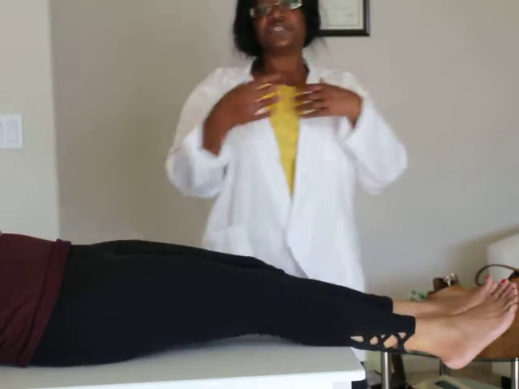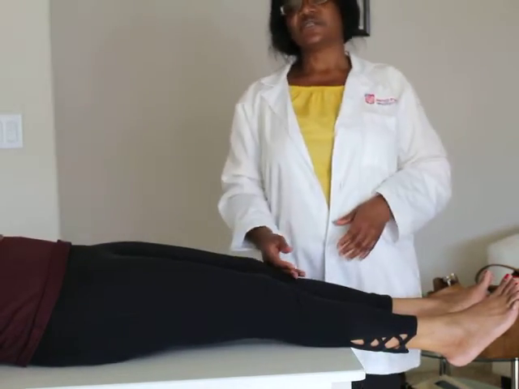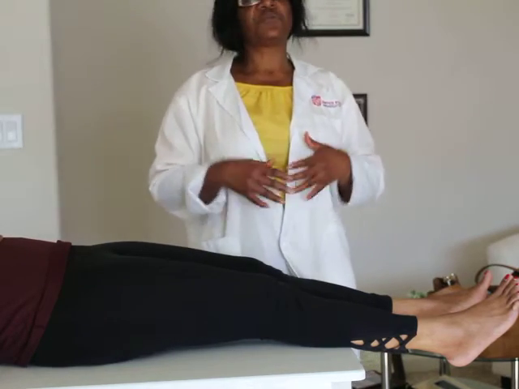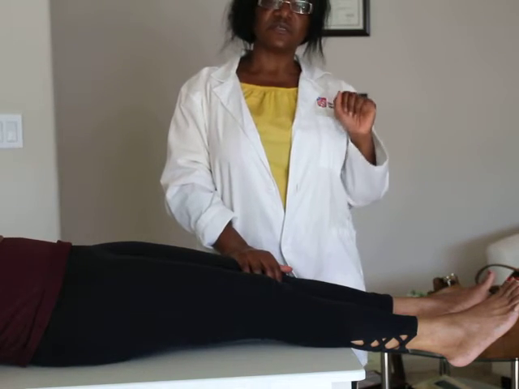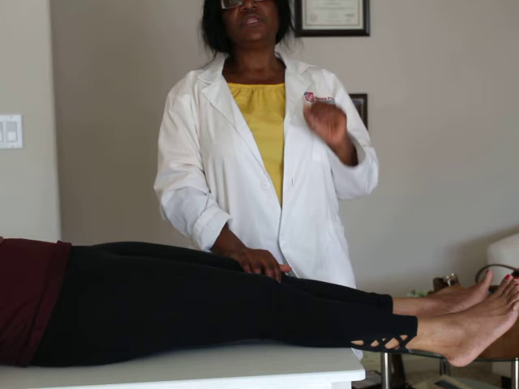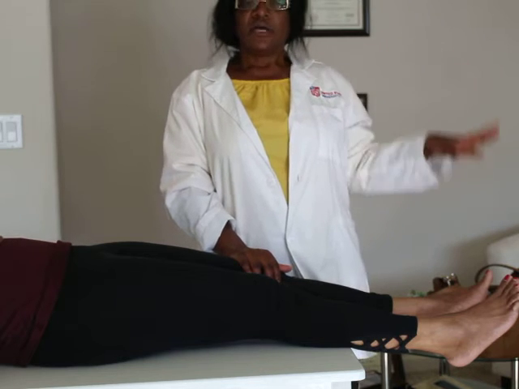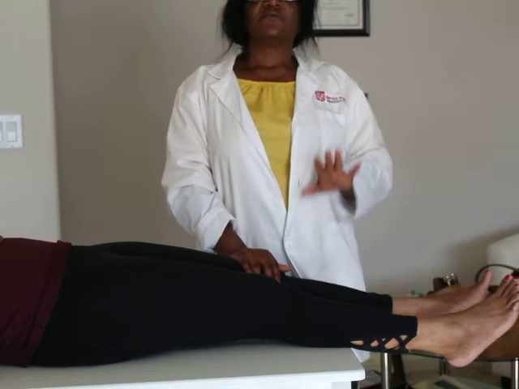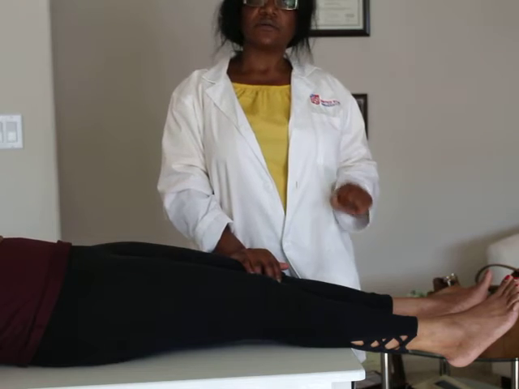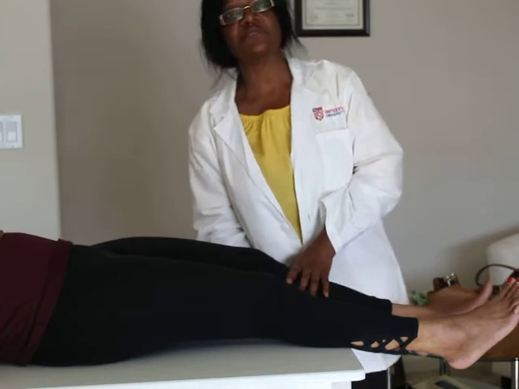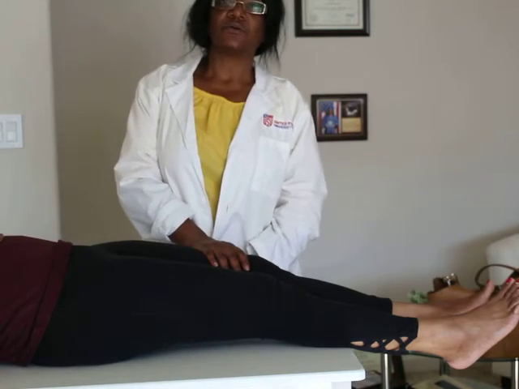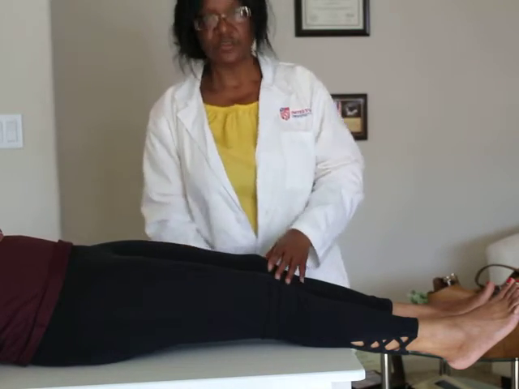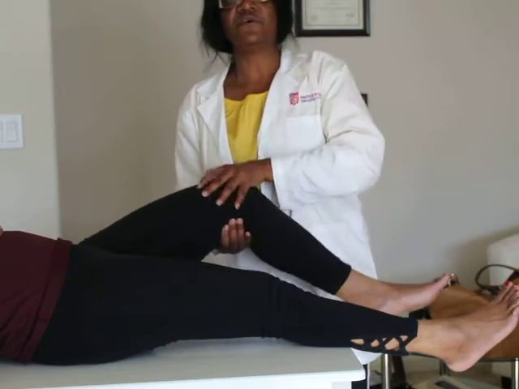Okay, so now we go to the specialty test. The specialty test we're doing is going to be the valgus stress test. That's going to be the number one specialty test for the knee. With the valgus stress test, the knee is slightly flexed at about a 20 degree angle, and then I place my arm on the lateral side of the knee and grab the inner ankle with the opposite hand. So I'm going to ask you to do this for me.